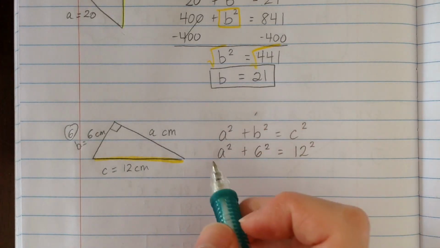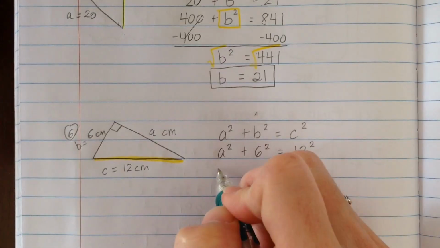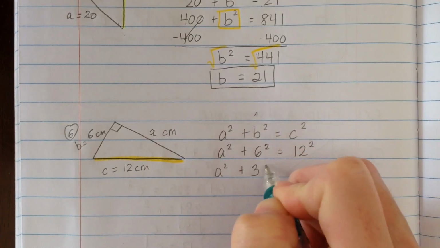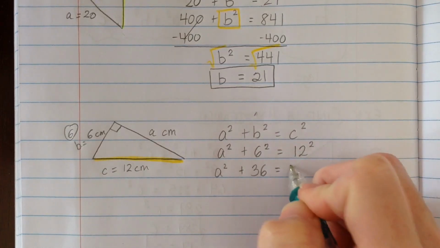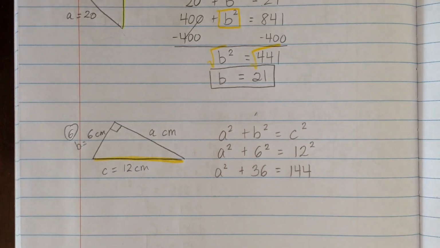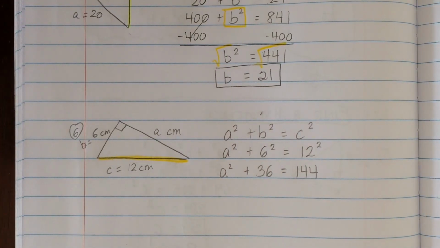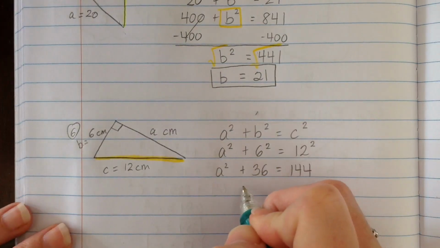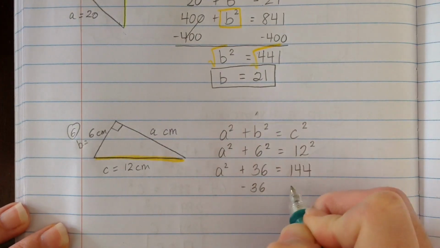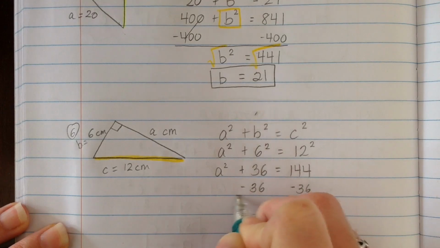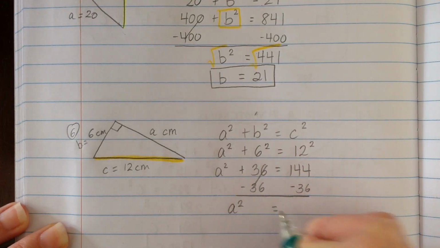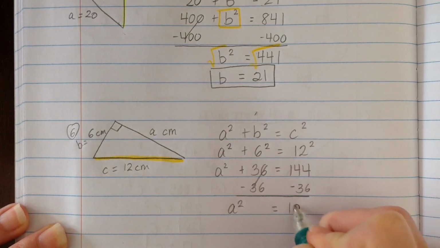All right, now let's go through and do the math. I can't do anything to a squared. 6 squared is 36. 12 squared is 144. Those are some of those easy ones that you should know off the top of your head. Now the next thing I'm going to do is subtract 36 from both sides of the equal sign. And I get that A squared is equal to 108.